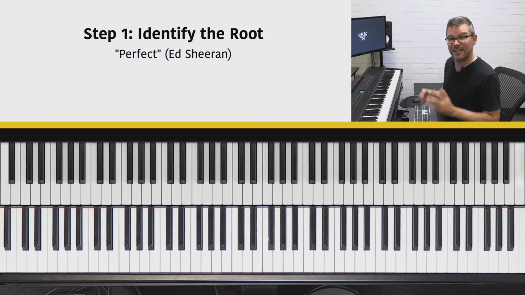Then let's get started. The first step on learning how to play by ear is to identify the root of each chord. So I've taken a song by Ed Sheeran called Perfect, and I'm playing it on piano. We're going to listen to the chorus of it and just try to pick out the root of each chord. Now I know the root's written here on your PDF, but close your eyes and see if you can hear it, and we're going to identify it together. Here we go.